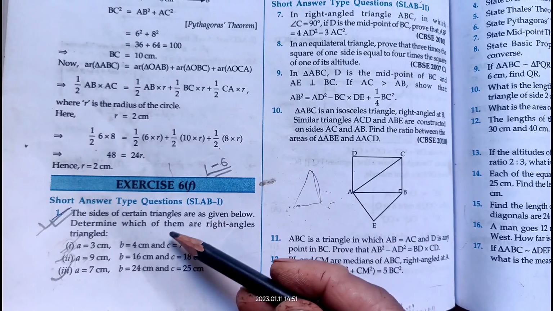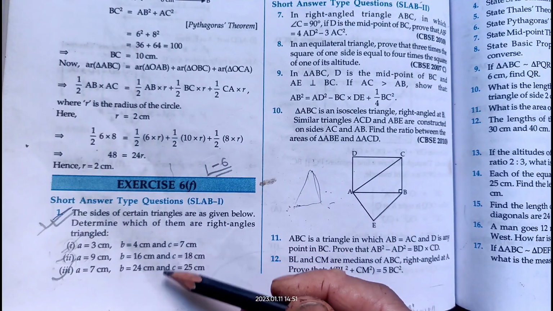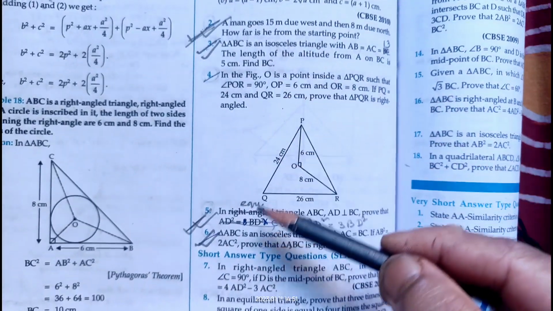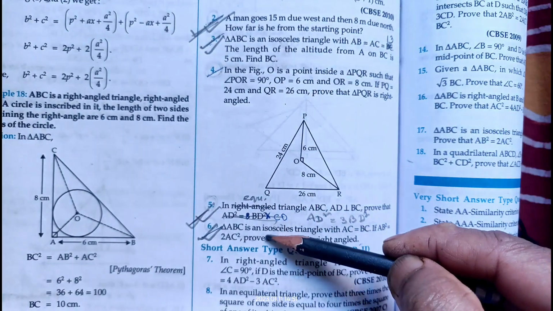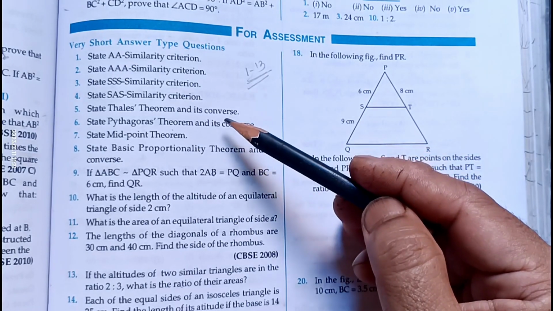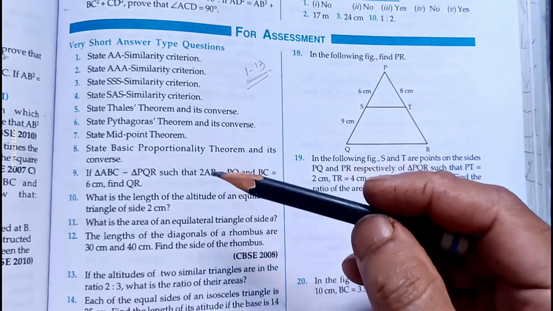In 6F, question number 1, practice first part, second part and third part. Then question number 2, 3, 4, 5, 6. All these 5 are important. From assessment section, practice 1 to 13. So these are the questions from chapter 6 that you are to practice.